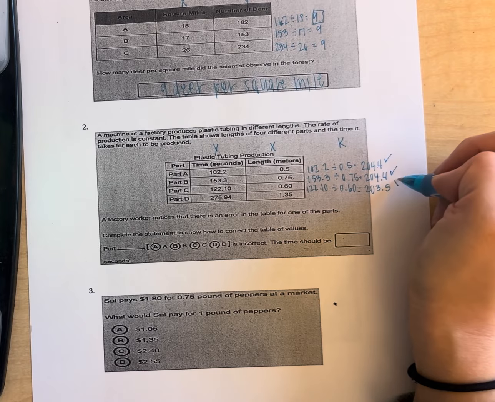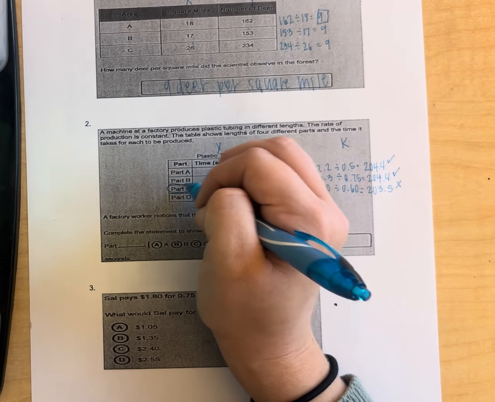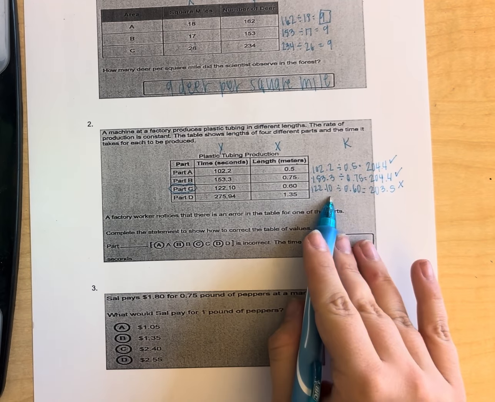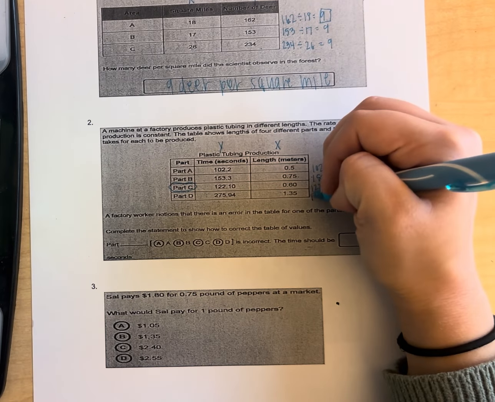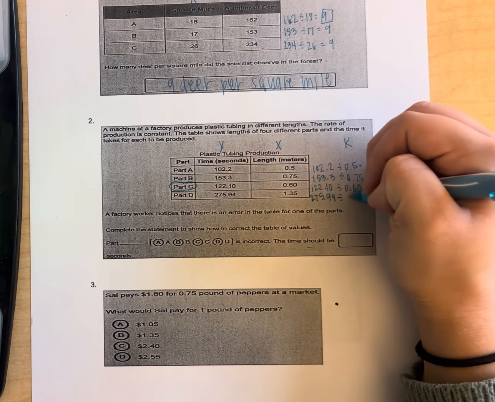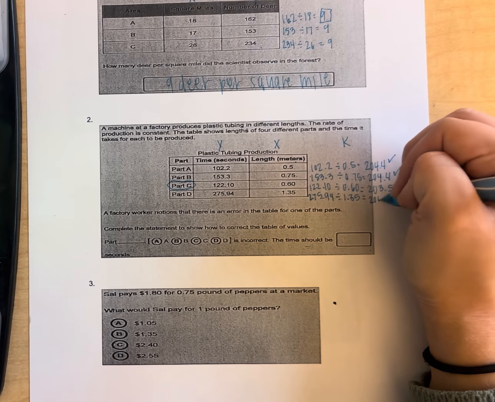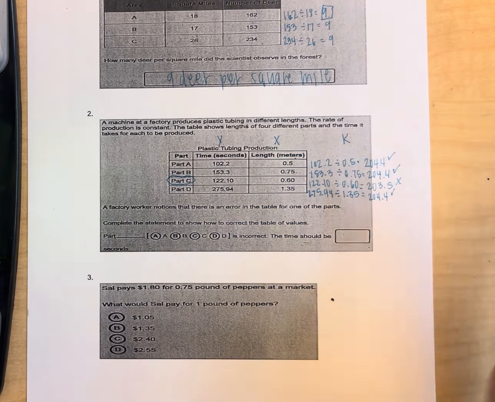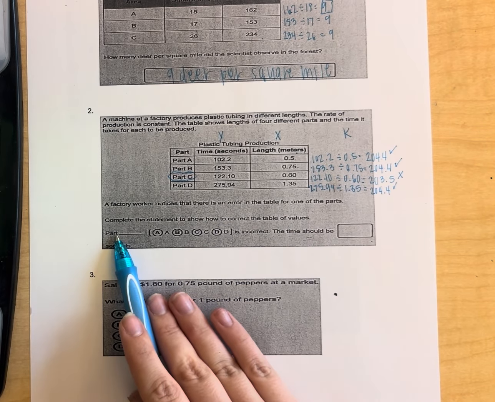Right here, I do not have 204.4. So I see that part C might have made a mistake, but let's double check and do our last one. I have 275.94 divided by 1.35, and I end up with 204.4.